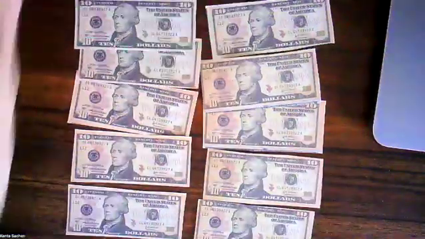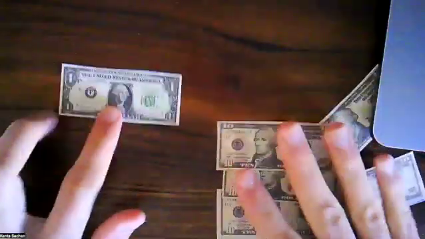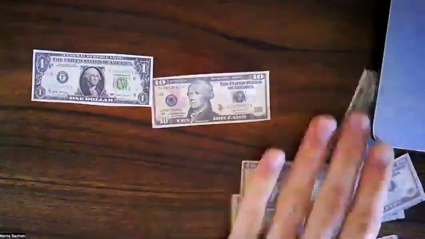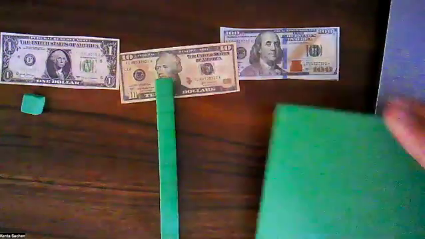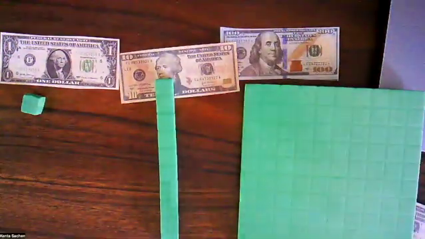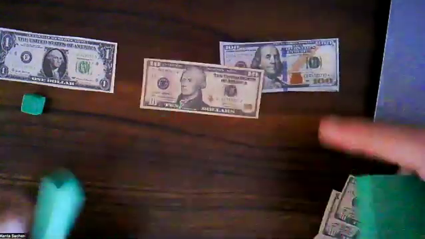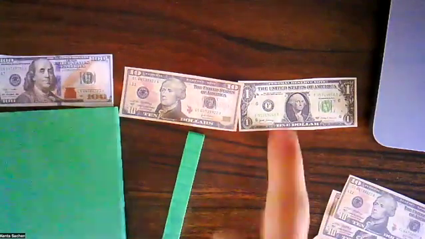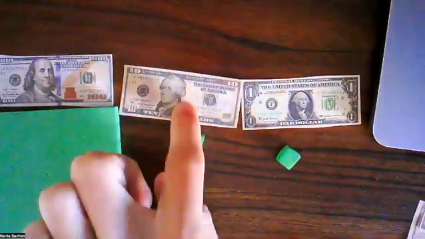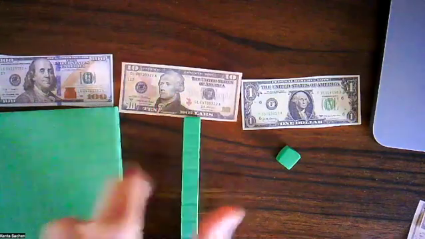So our money, with our $1, $10, and now our $100, is very much like having our 1 cube, our 10 bar, and our 100 block, right? Ones, tens, and hundreds. 10 $1 bills gives us one $10 bill. 10 $10 bills gives us one $100 bill.